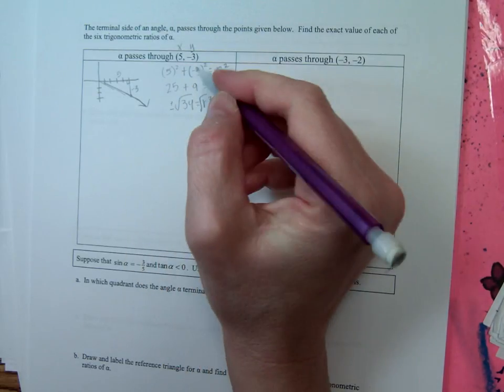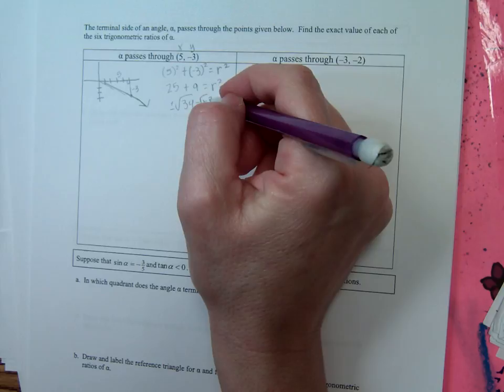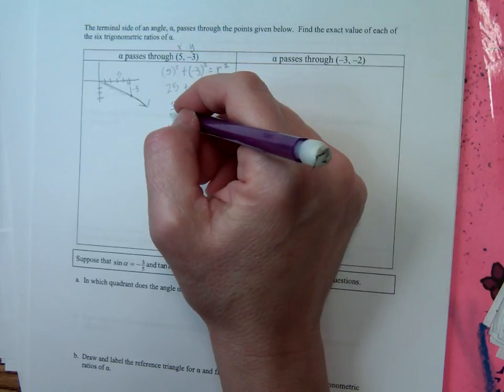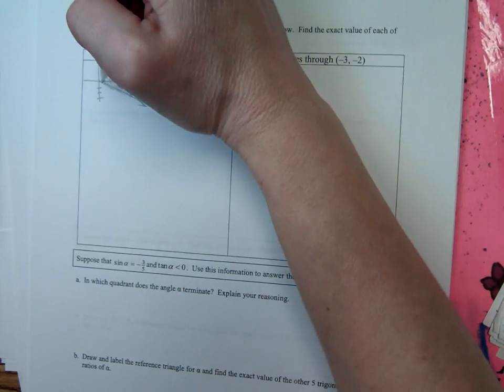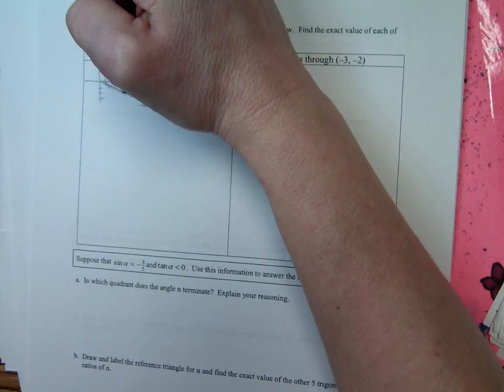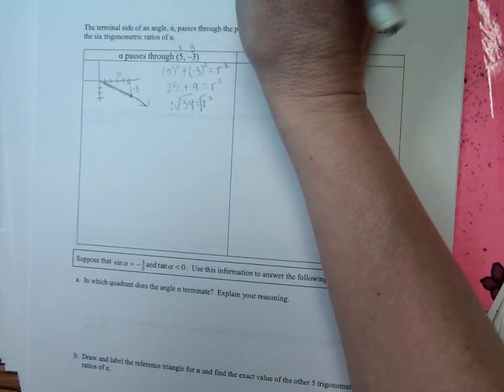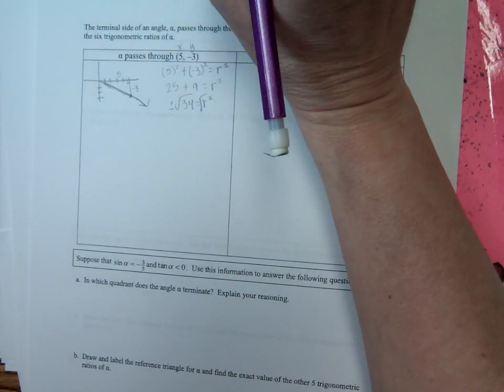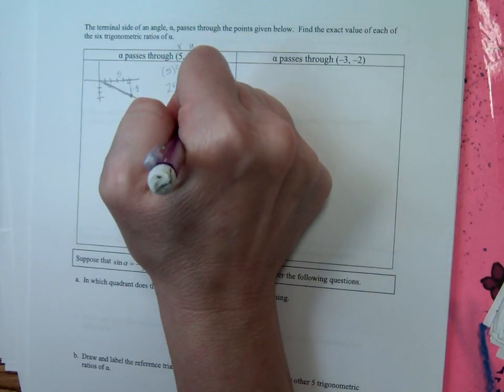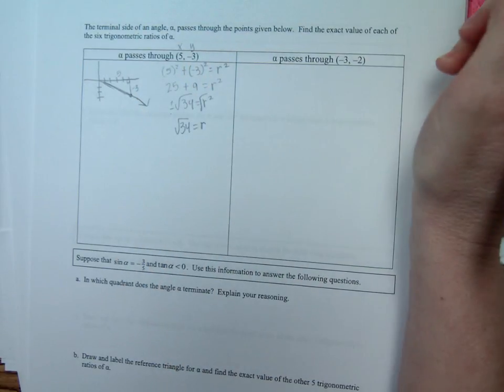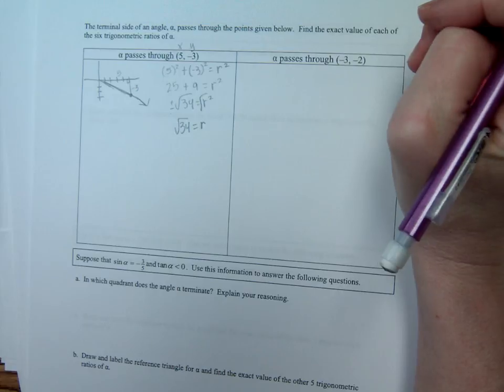Now, r equals plus or minus the square root of 34. But because this is an actual length, the length of your radius, if you were to draw this circle, we only use the positive one. R is the square root of 34.